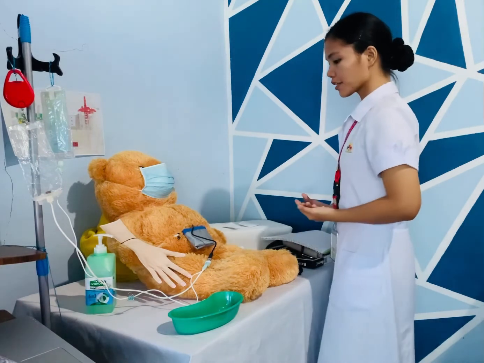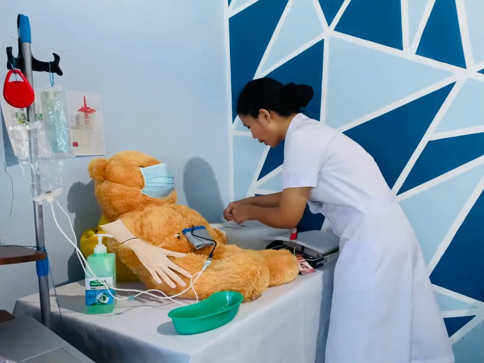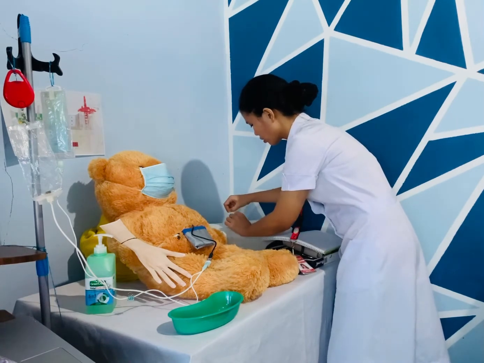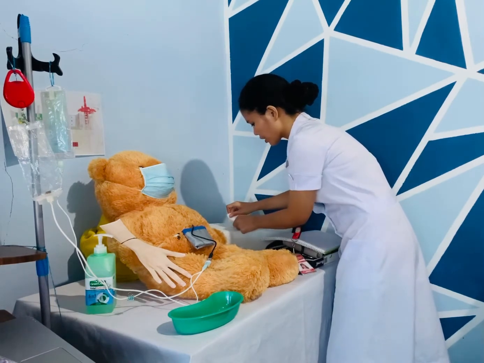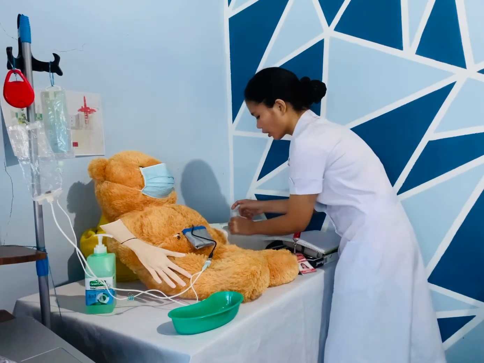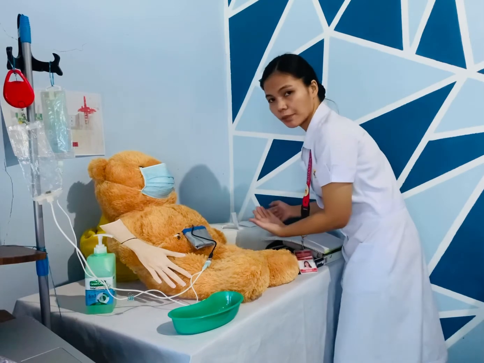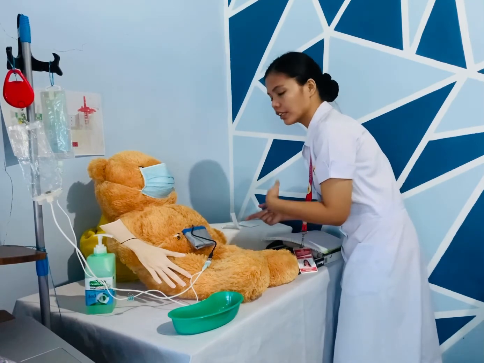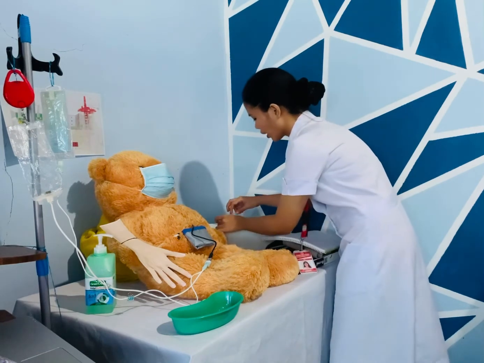Okay, so next, open the mini cup package. Then check for the presence of iodine sponge. Okay, so the other mini cup will only be used if the first mini cup is contaminated in any way. So, ayan.